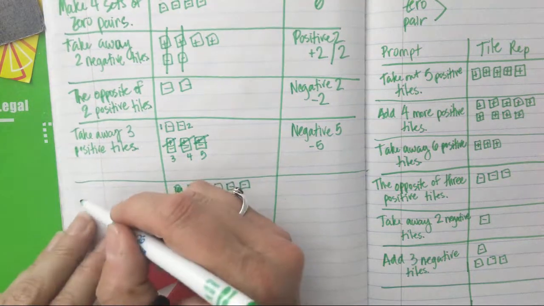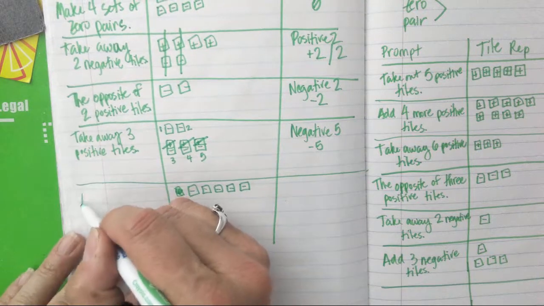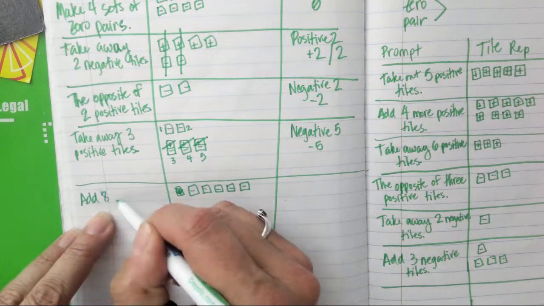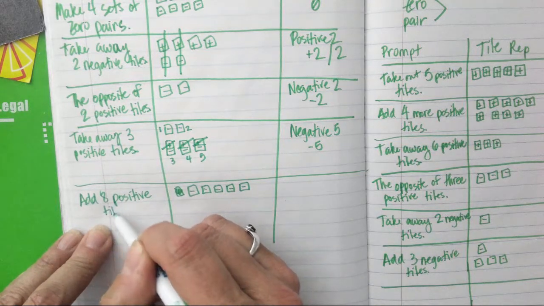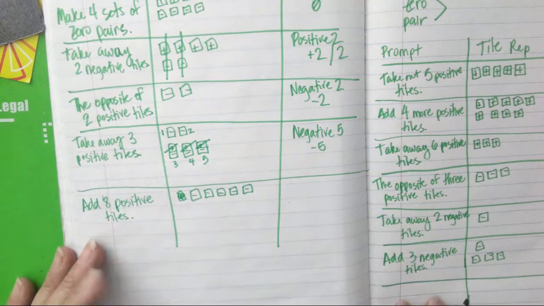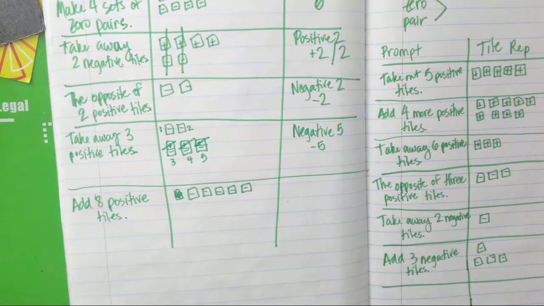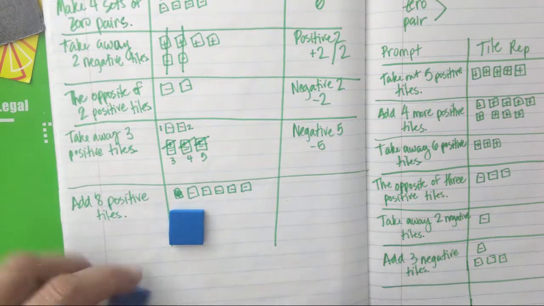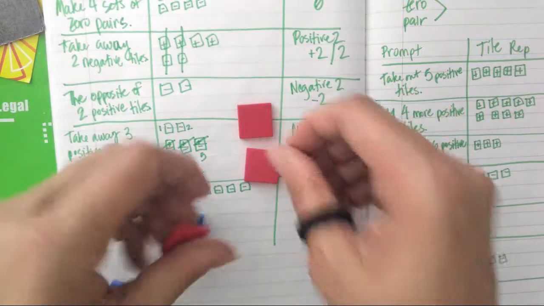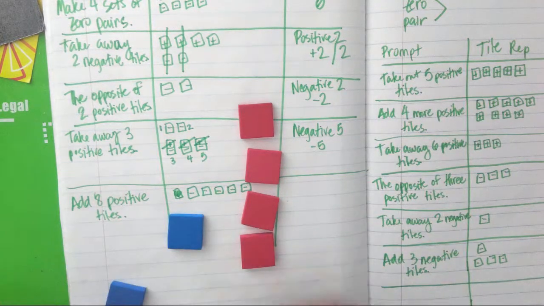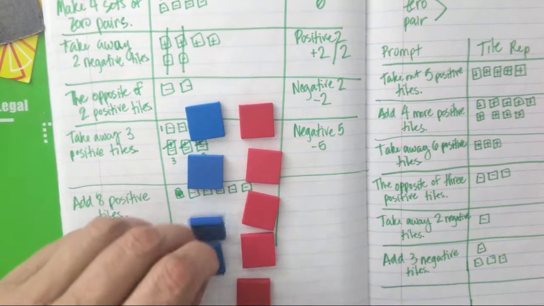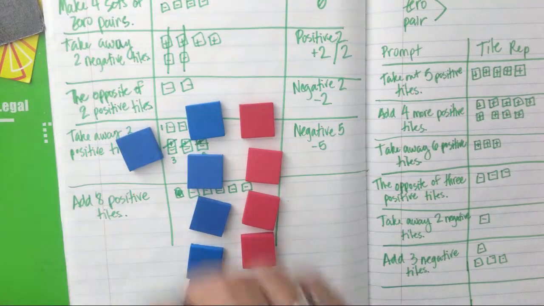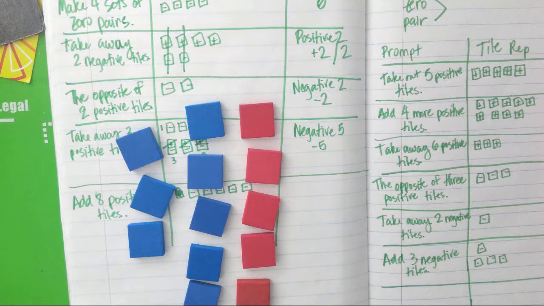Now, I want to add 8 positive tiles. Can I do that? I can, right? So I'm going to add these. So I got my 5 negatives, but I'm going to add 8. 5, 6, 7, and 8, right?